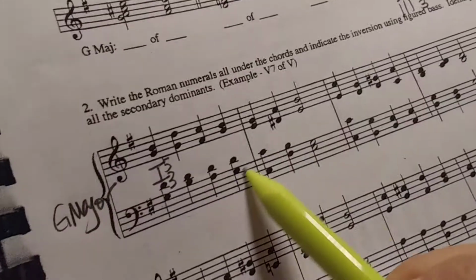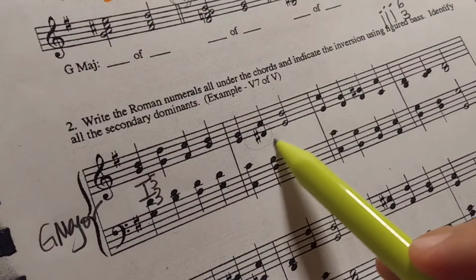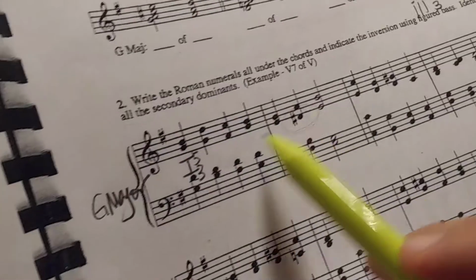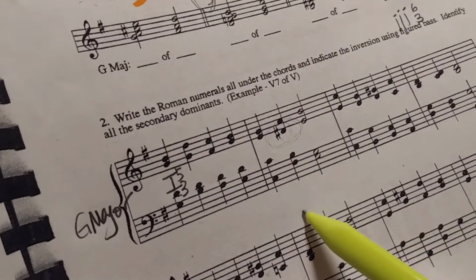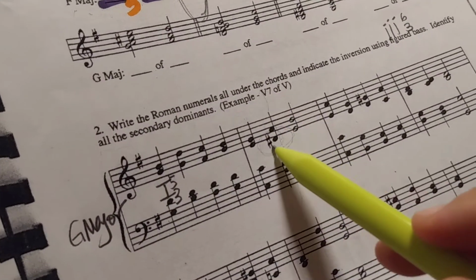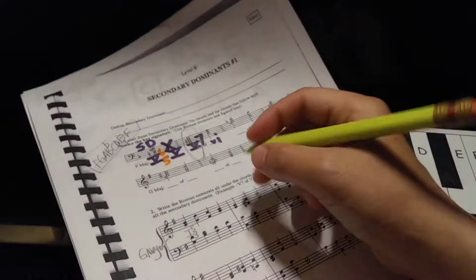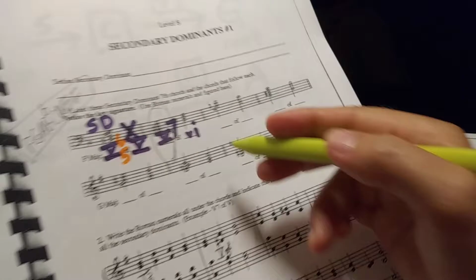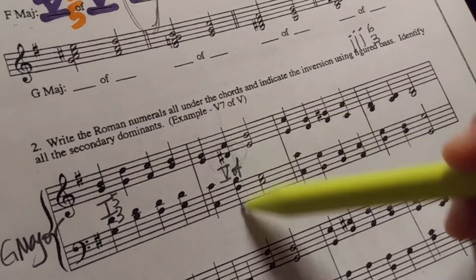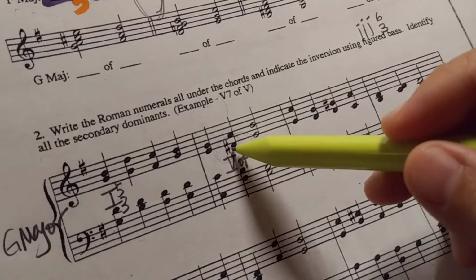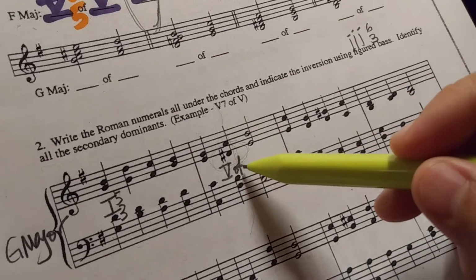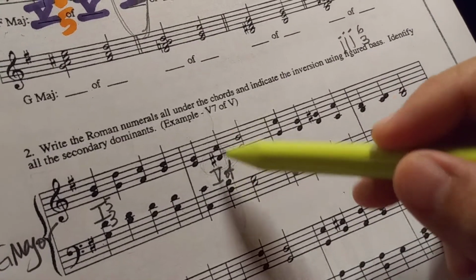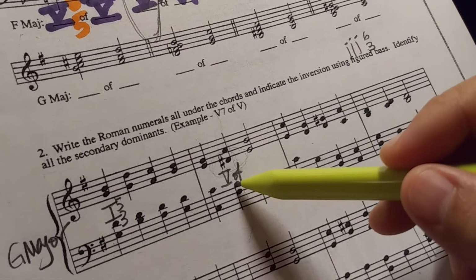Okay, so once you get to something, you see this is a D sharp. We know that G major doesn't have D sharp. Then you know this is a secondary dominant. Okay, so for a secondary dominant, you want to leave more space. So first I write 5 of. Then I find the root. So you have F, B, D sharp, A. So you can arrange it as B, D, F, A. So your root is B.